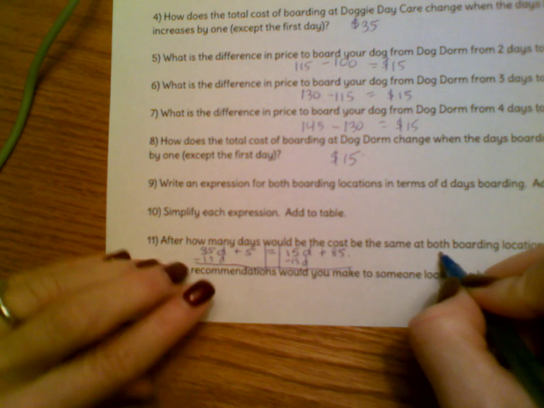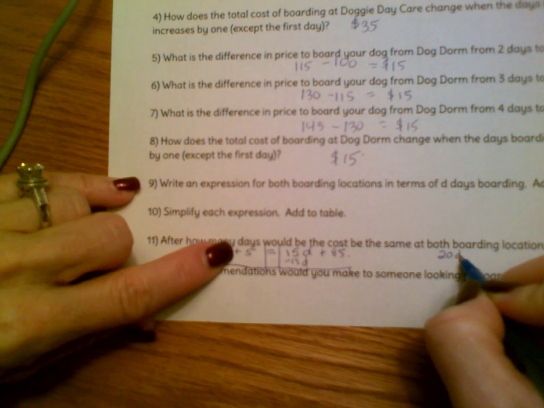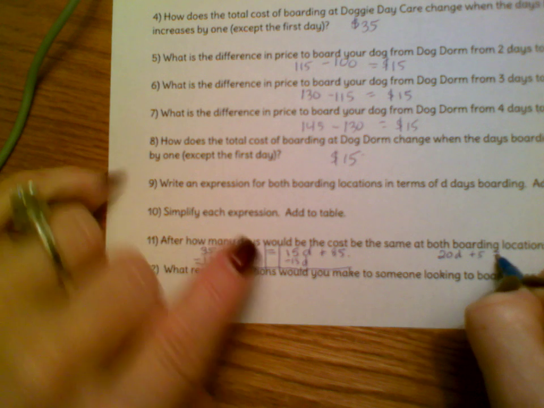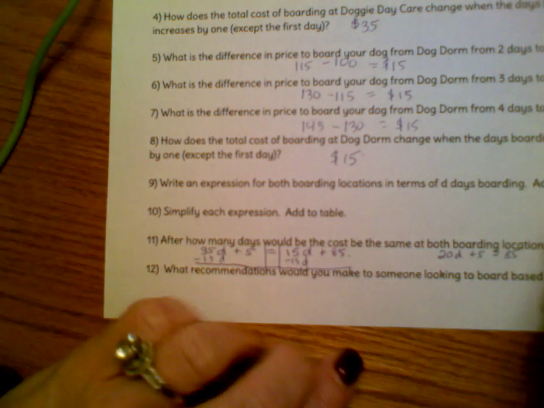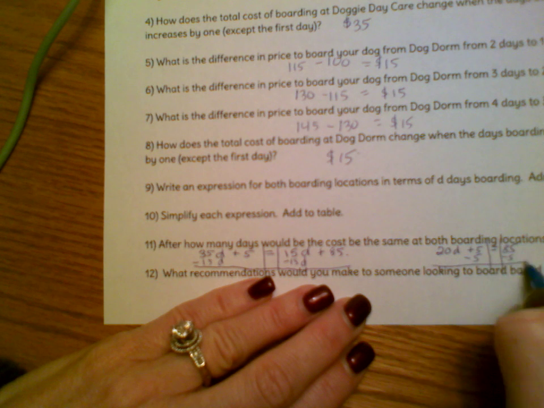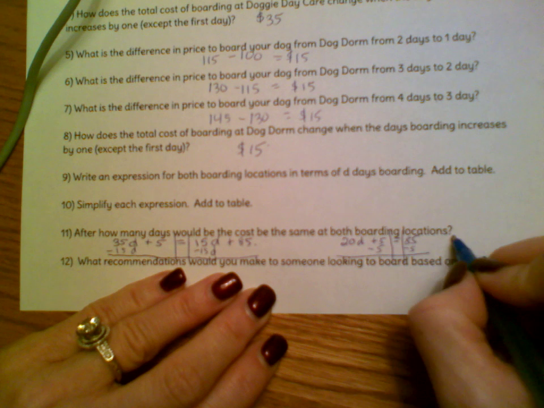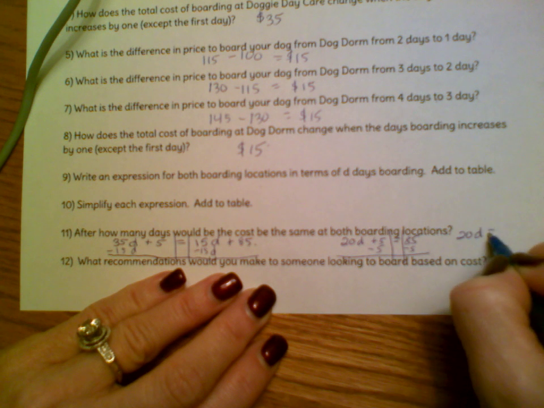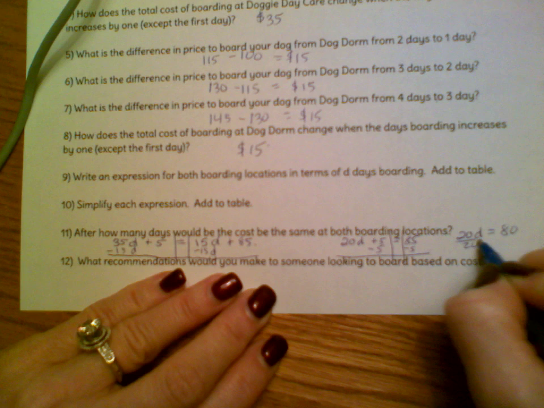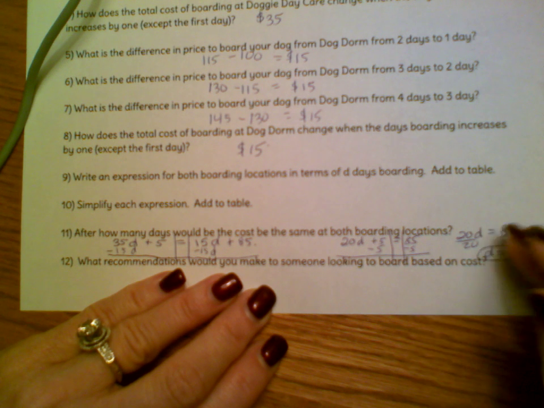And I'm going to write that over here then. So 35 minus 15 would be 20D. I'd still have plus 5 equals, and on this side I'd have 85. Now I need to subtract 5 from both sides. And again, I'm going to just keep carrying over because I ran out of room here. So I get 20D equals 80. Divide each side by 20. I get D equals 4.